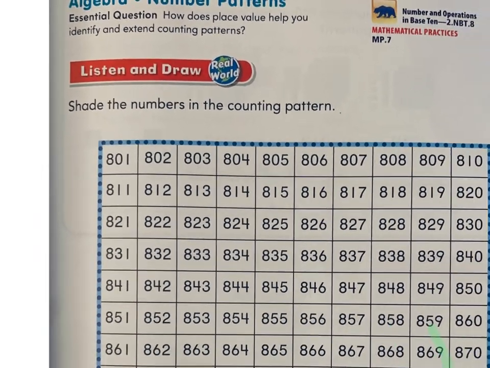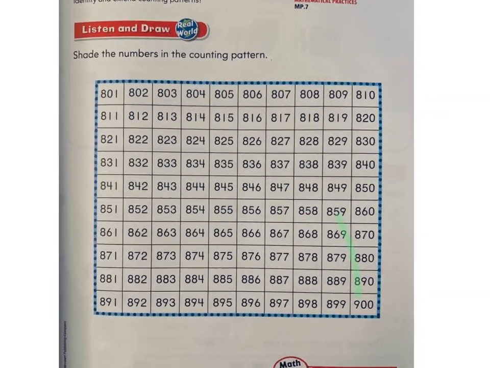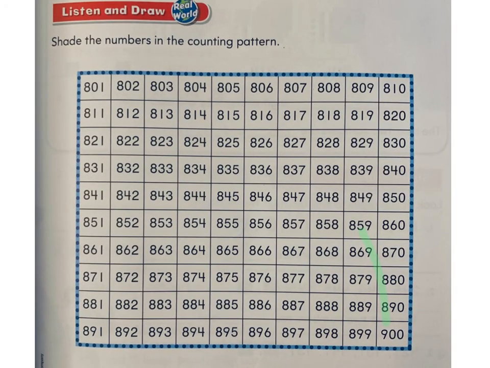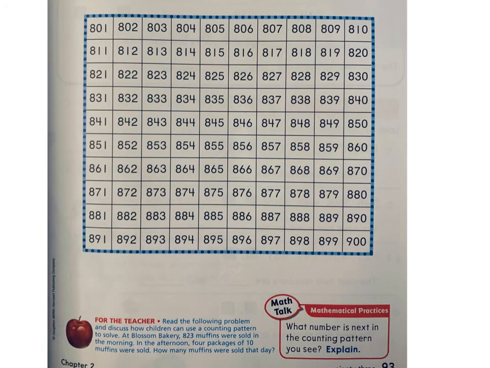Okay, looking back at the page. We have a hundreds chart, but it goes from 801 to 900. We're going to use this to help us show a counting pattern. At Blossom Bakery, 823 muffins were sold in the morning.